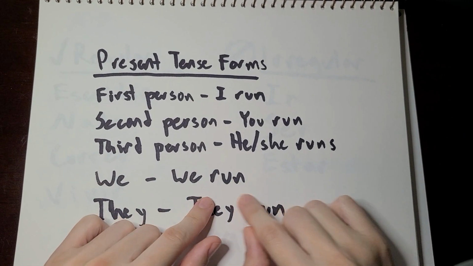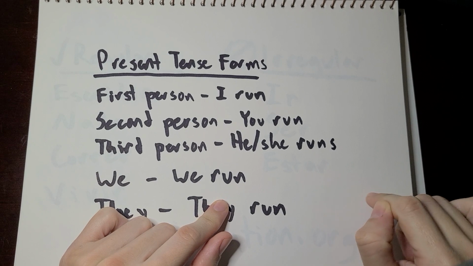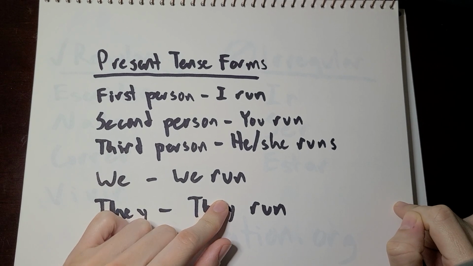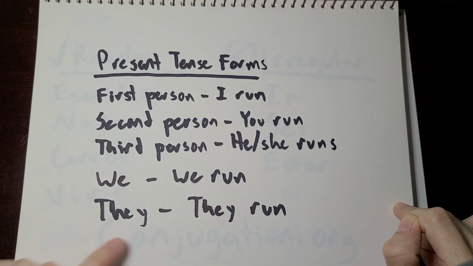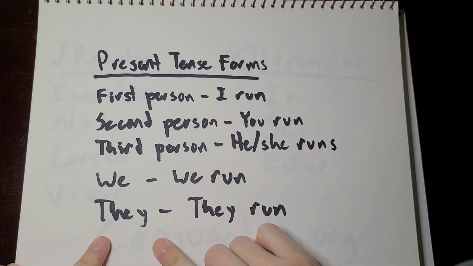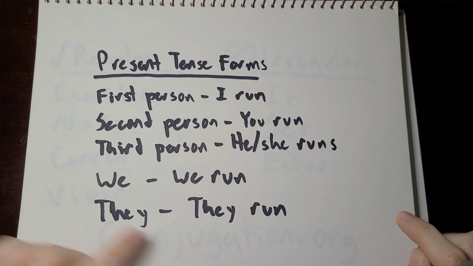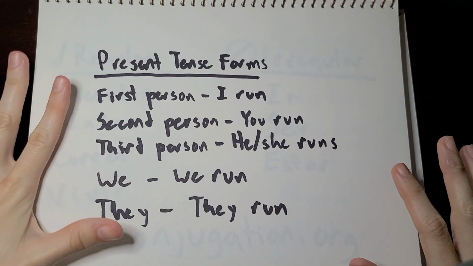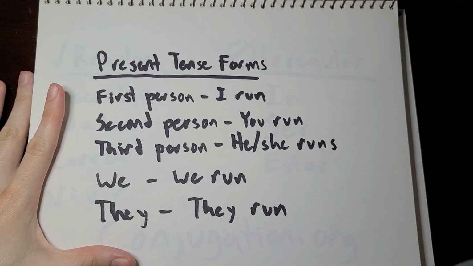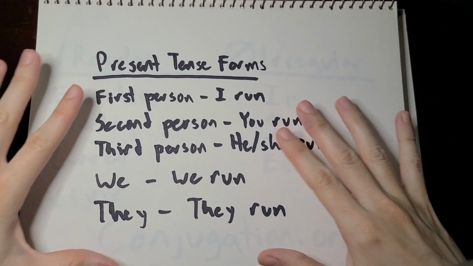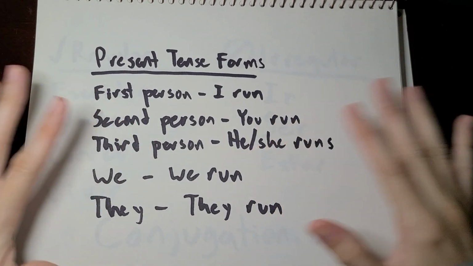We run, we write, we jump, we swim. I don't know what that's technically called. I'm not going to look it up. They run, they write, they swim. These are the forms that you need to think about and that we're going to go over in Spanish. When you know these ones, you know everything.